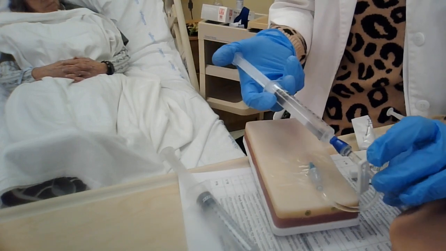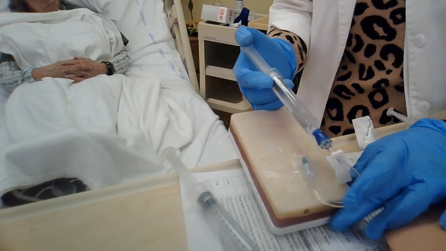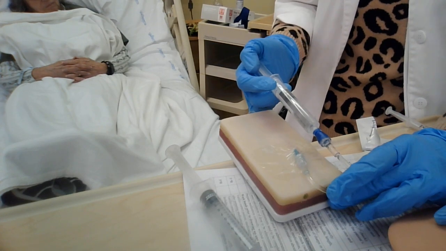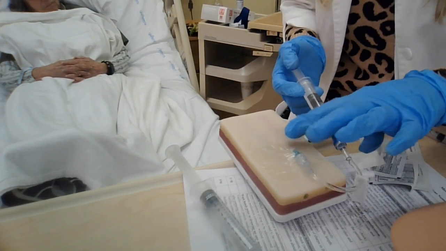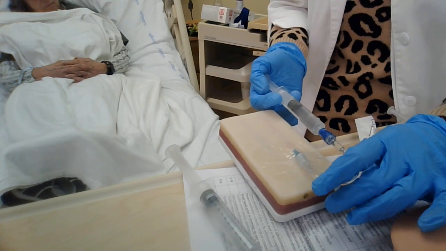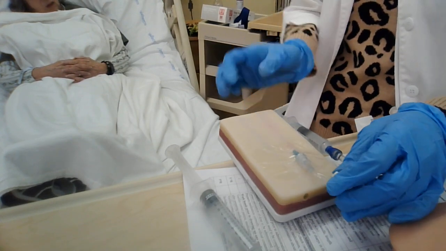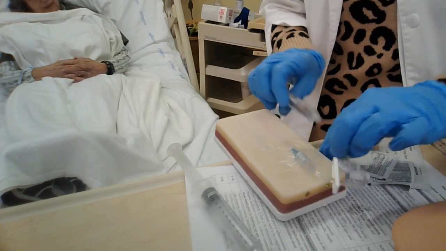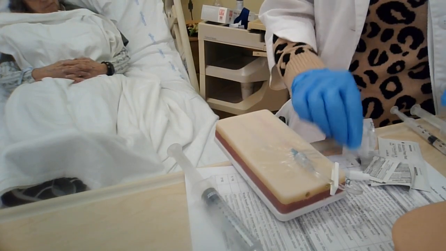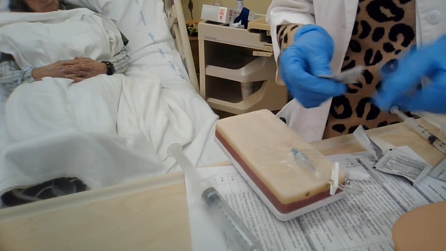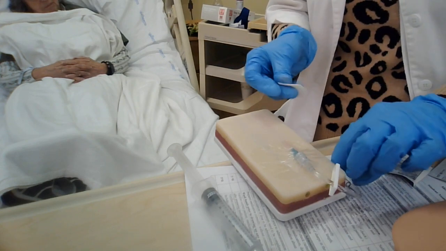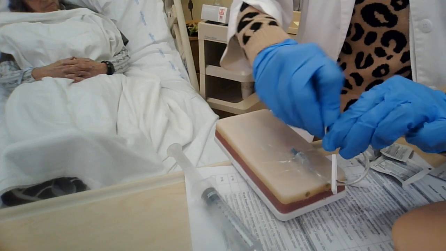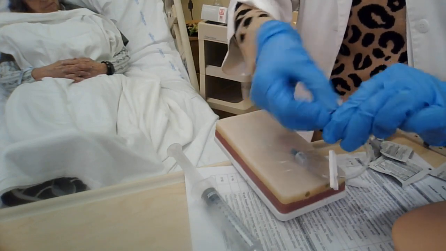So I go ahead and open up the clamp, and I'm going to flush it through. And I'll ask the patient while I'm doing that, are you having any pain? And I'm looking for any leaking, swelling, bleeding. Any pain there? Okay, so now I'm going to go ahead and clamp, and I'm ready to administer my Lasix. So again, we're going to grab a new alcohol swab. We're going to scrub the hub for at least 5 seconds. If it's a central line, you'll do it for at least 10 seconds.